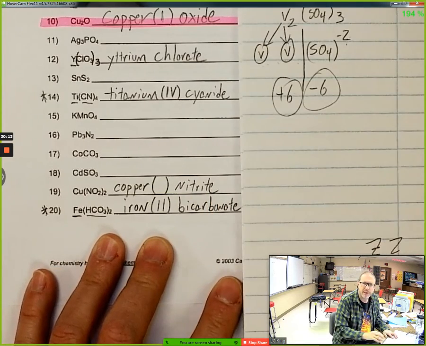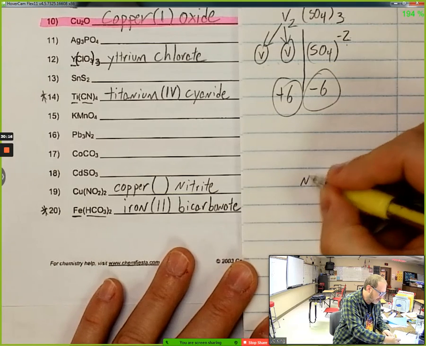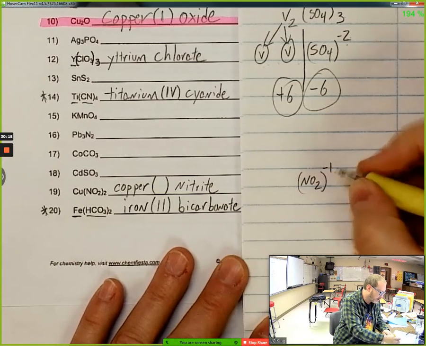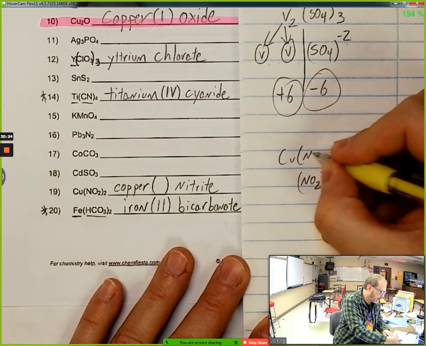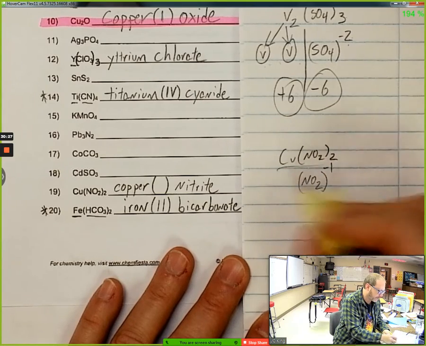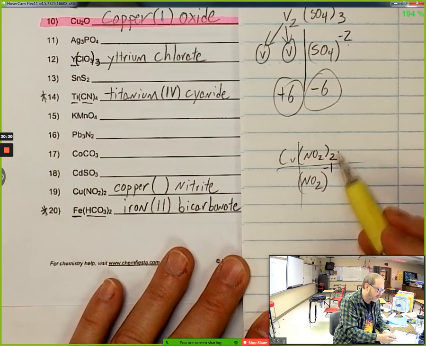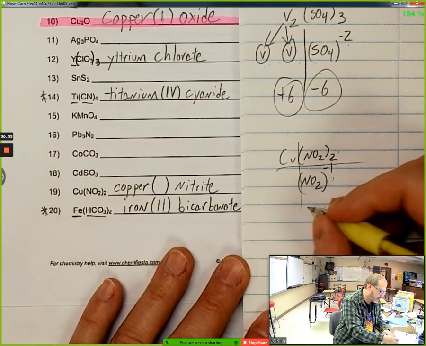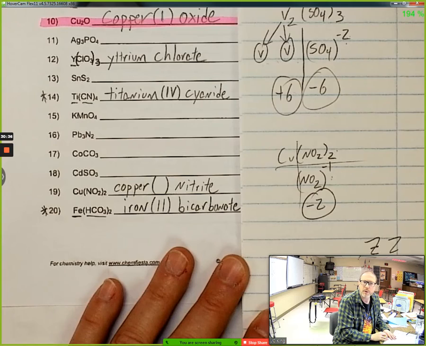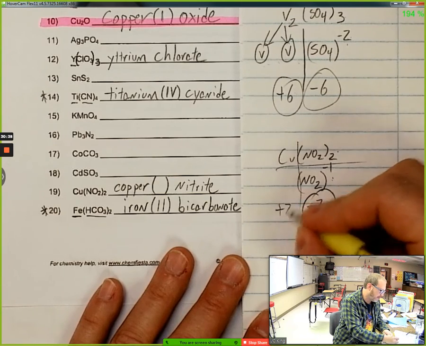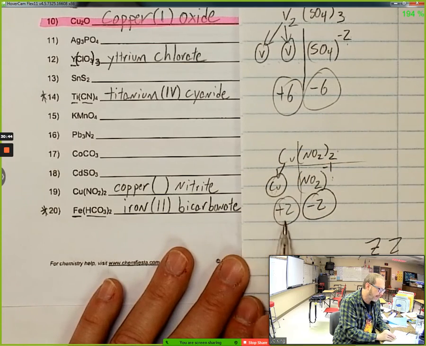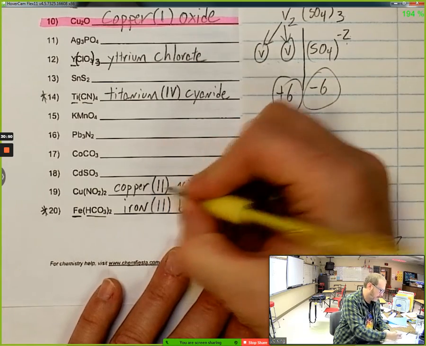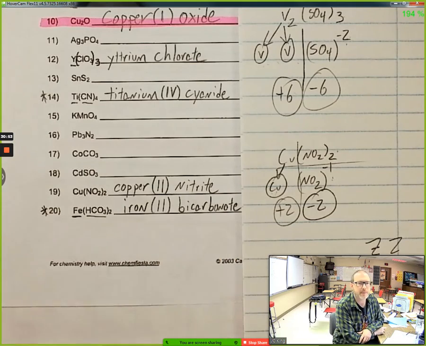But let's take a little bit closer look at that. So if nitrite is NO2, it's got a -1 charge. I've got 2 of them in Cu(NO2)2. Since I've got 2 of these and they're -1 each, that means I've got a total charge of -2, which means I have to have a total positive charge of +2. And since there's only 1 copper atom to carry that, I know that that copper has to be copper +2, or copper 2. So my answer is copper 2 nitrite.